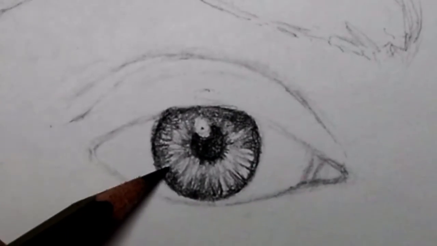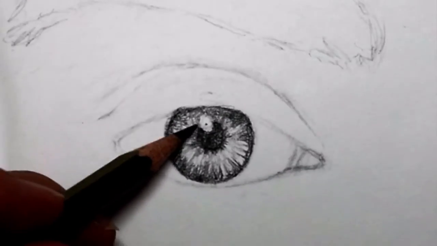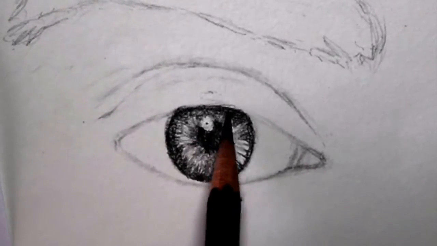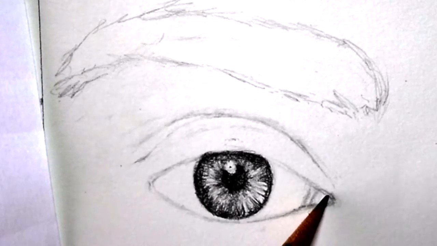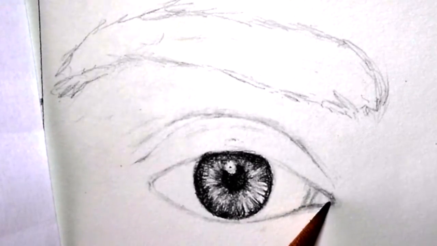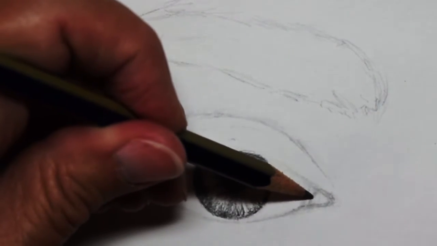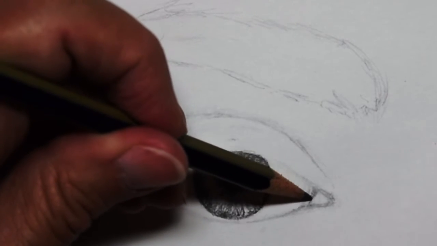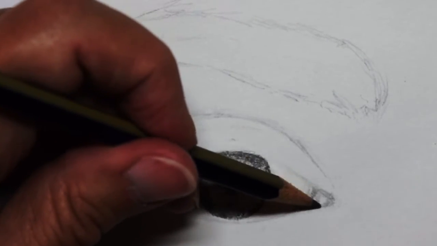I'll usually have a couple of different pencils that I use. And then I'll move on into my next area. I'm back to the B here. So the white of the eye and the shine, those are going to be your lightest things.